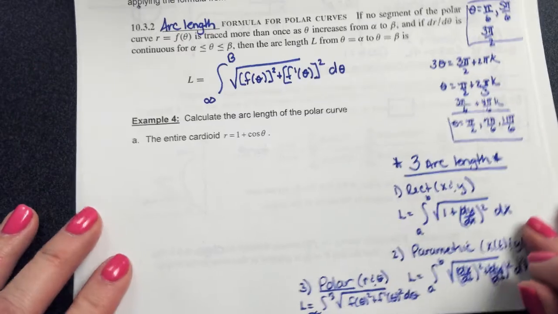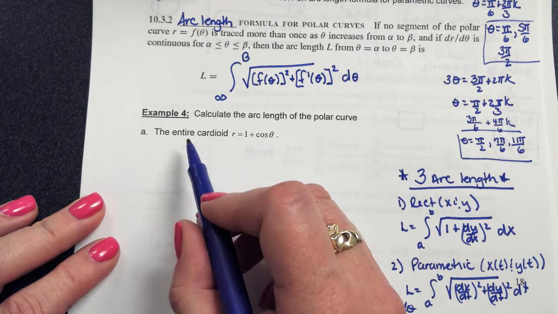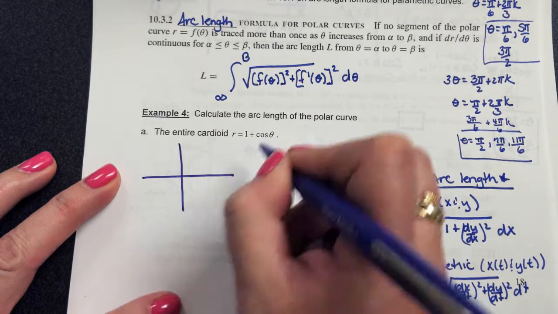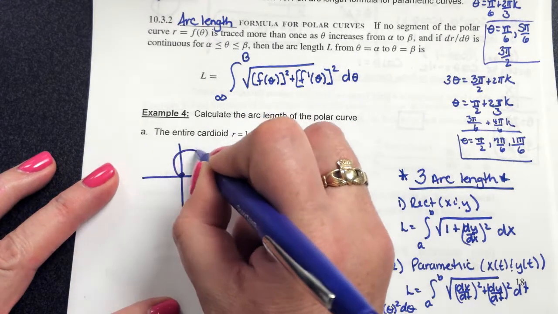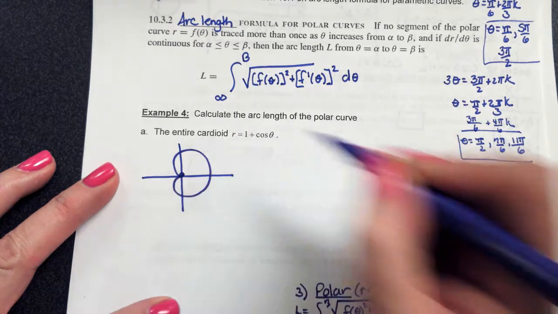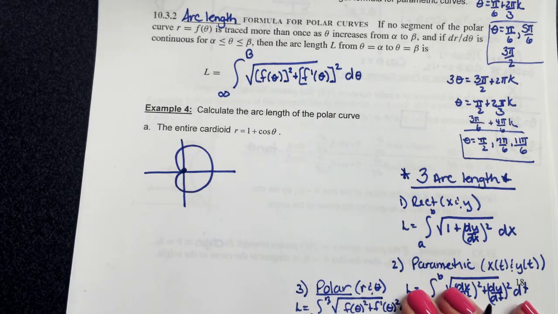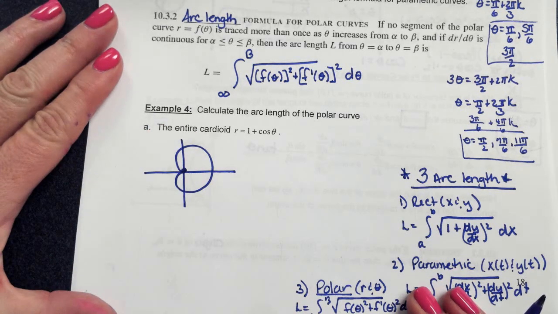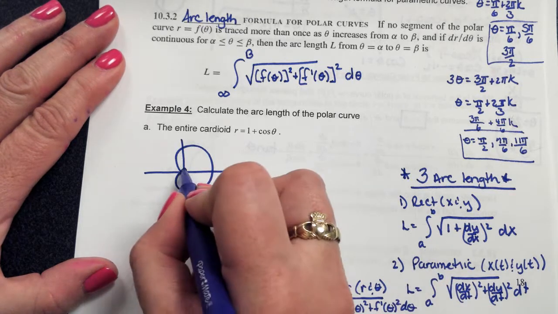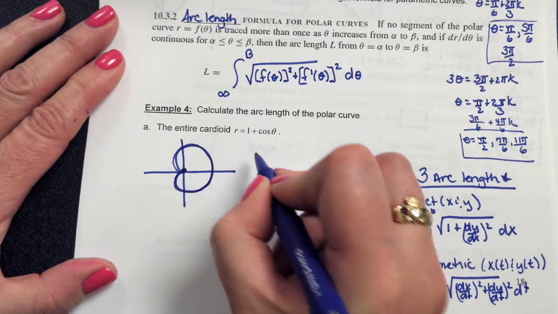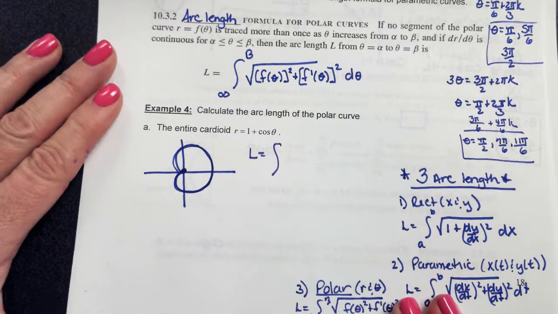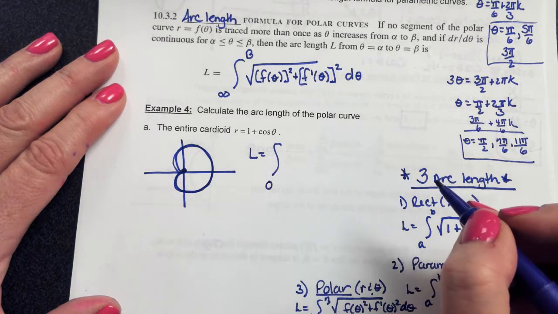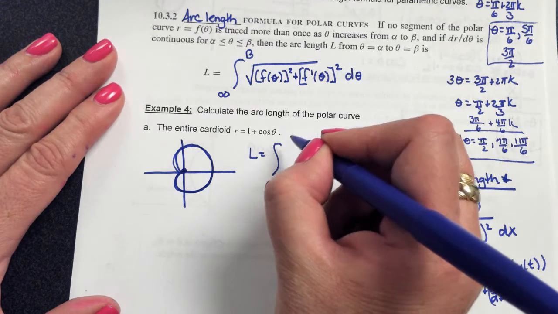Okay, so let's take a look at this formula right here. Let's find the distance around the entire cardioid. Again, what we're trying to do is calculate it. Here's my cardioid. Remember the cardioid has symmetry with respect to the polar axis, so I know it's going to be a reflection over your polar axis. First of all, let's talk about your bounds. To create the entire cardioid, you're going to start at 0. What do you think that upper bound would be? 2 pi.